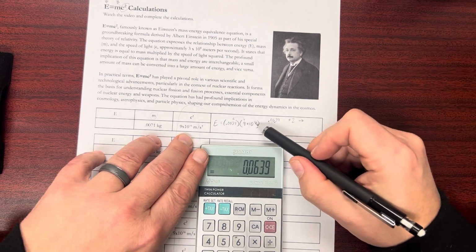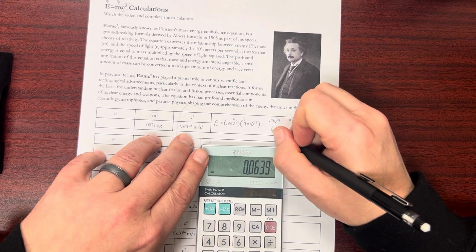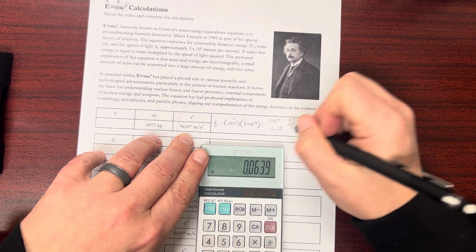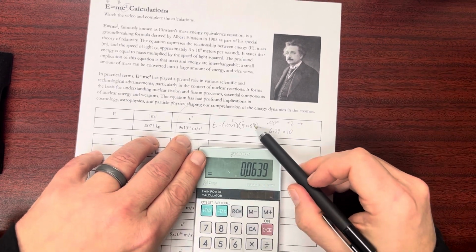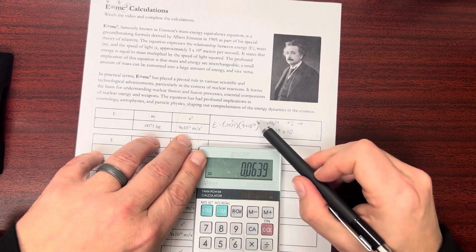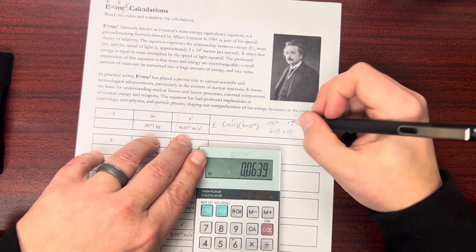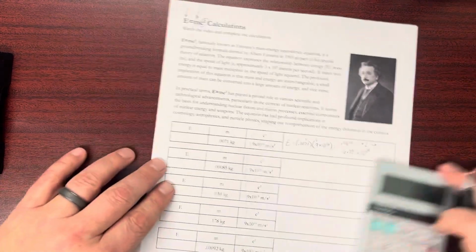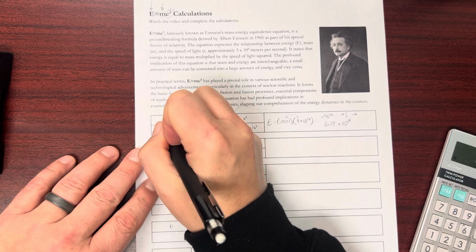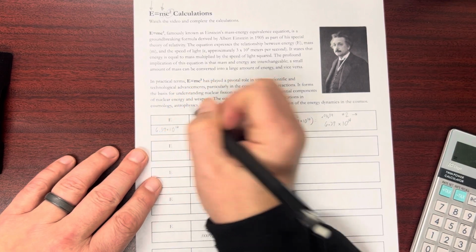Well, I'm going to do the same thing with this 10 to the 16th. So now I have my 6.39 times 10. So instead of 16, I'm going to move it over twice to the right, which is down. So 16 minus 2 is going to be 14. So our answer is 6.39 times 10 to the 14.